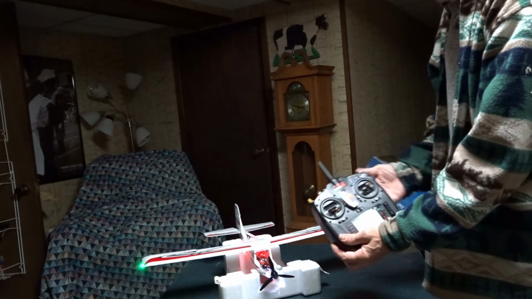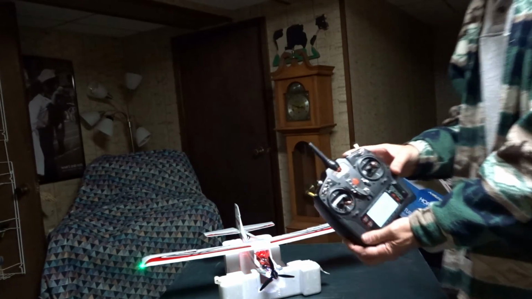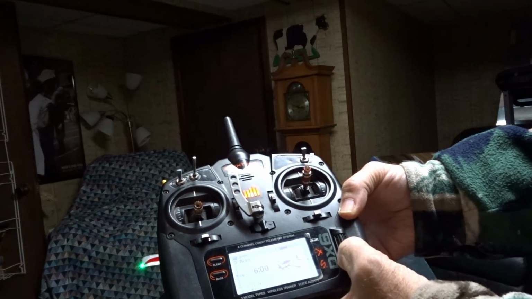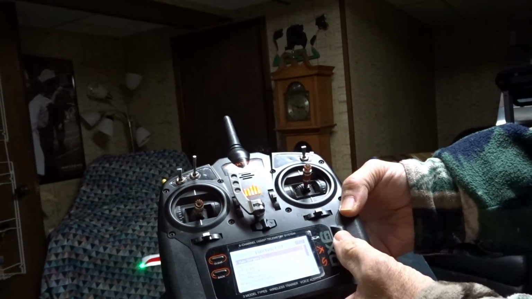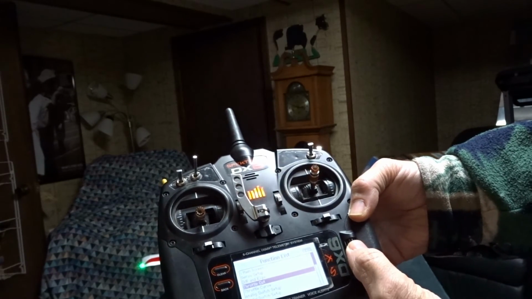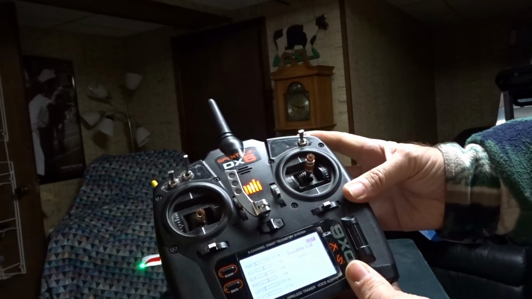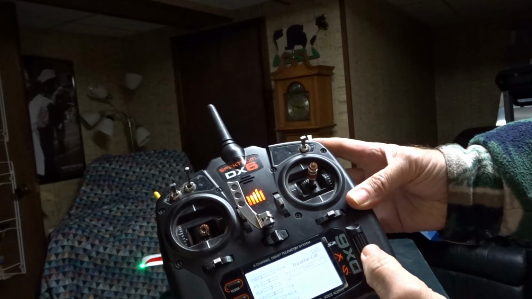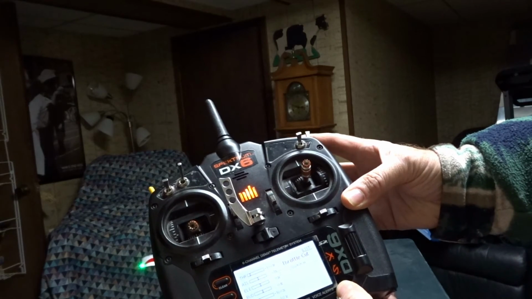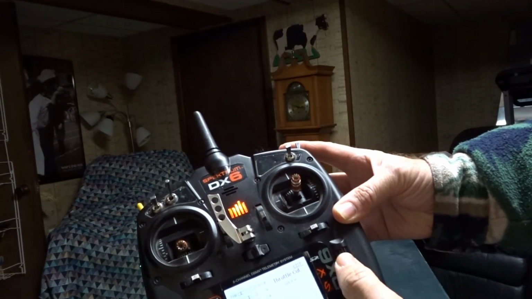So what you do now to get throttle cutoff on the H switch, you go into the transmitter, scroll down in the function to throttle cutoff, and you go to inhibit and press it once and locate the H switch, and that's it.